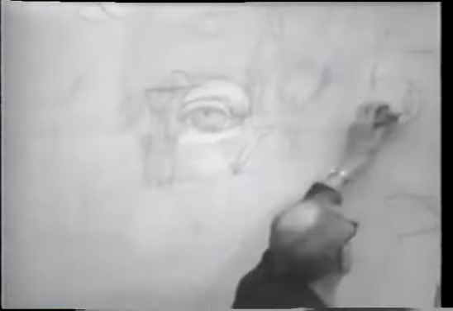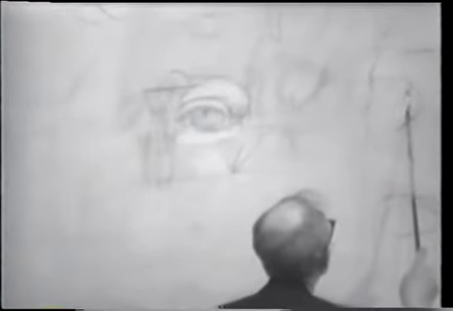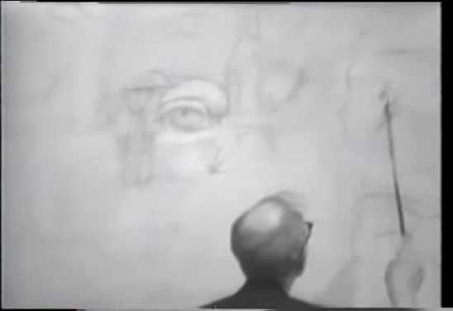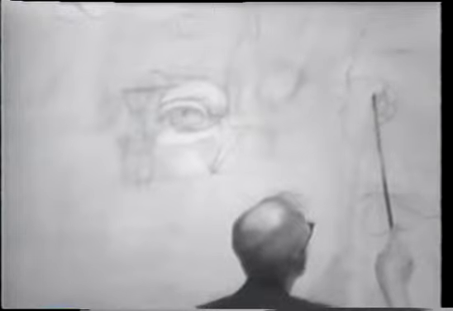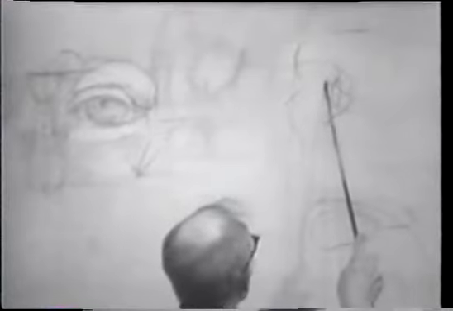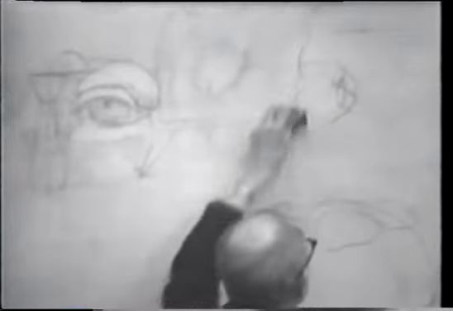It's well to think of the side view of this. The upper lid is running like this, and it has a strong little down plane on it, you see.